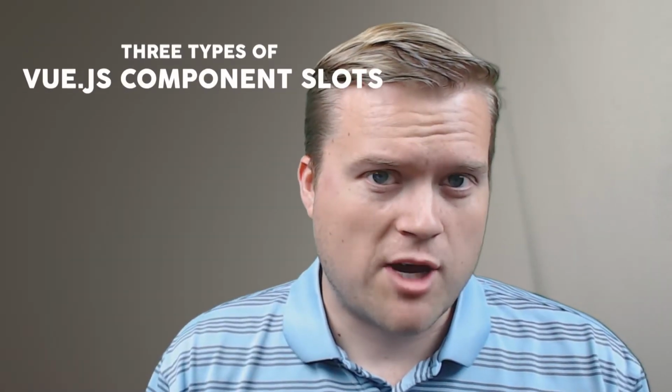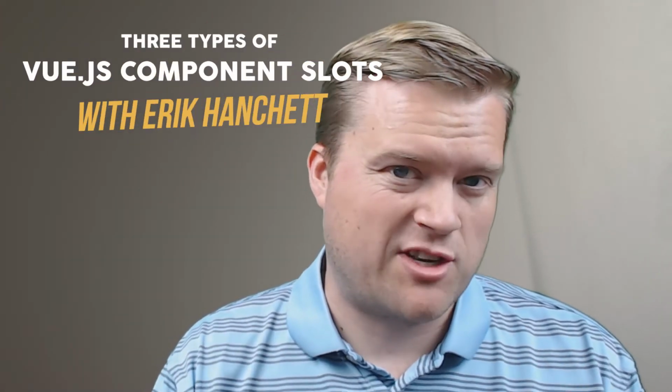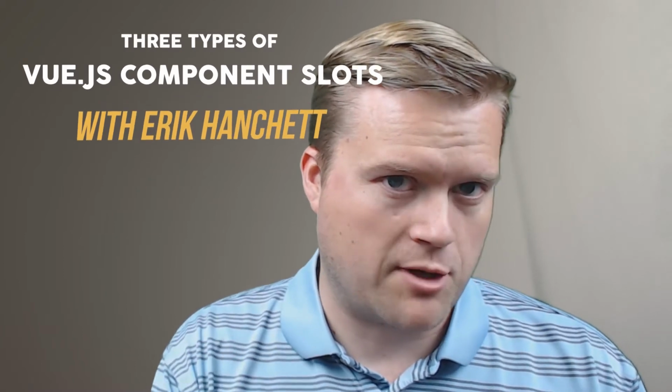In Vue.js, have you ever wondered how to place different text inside your component from your parent? Let's talk about slots. That's how you do it.